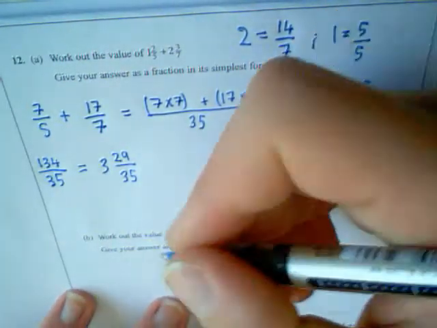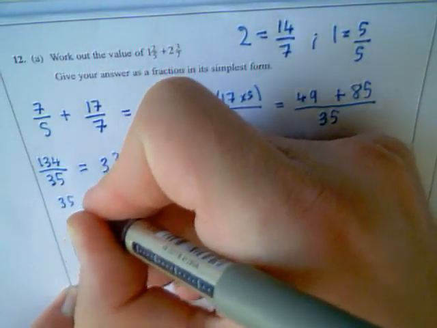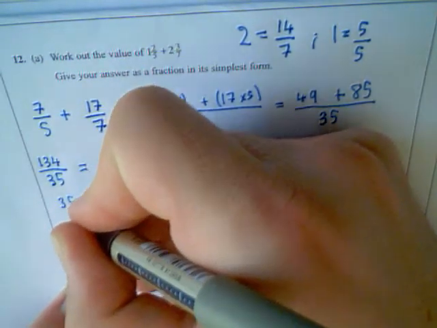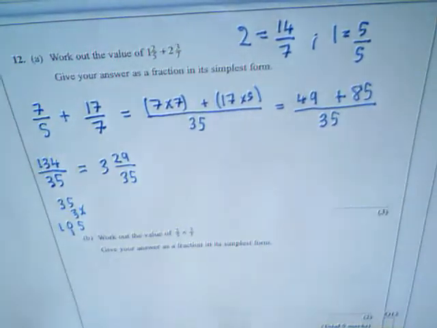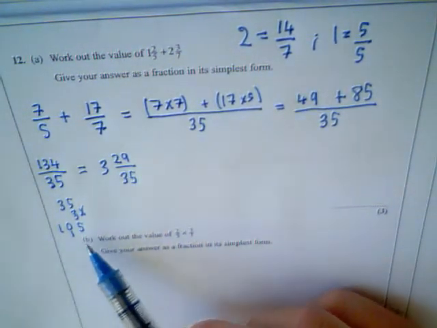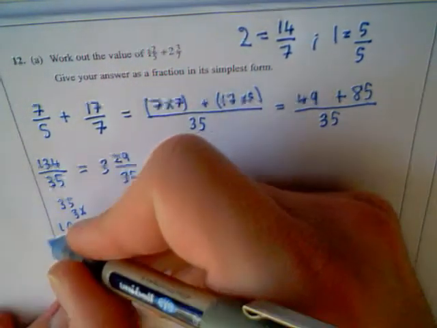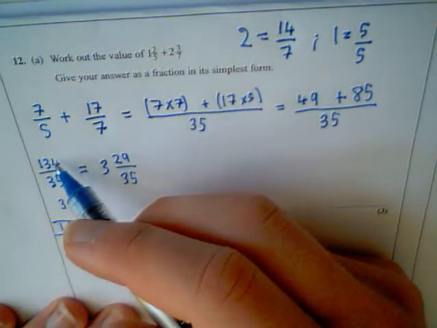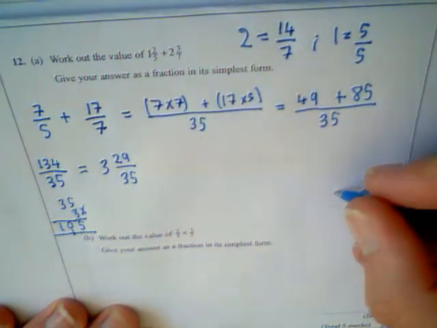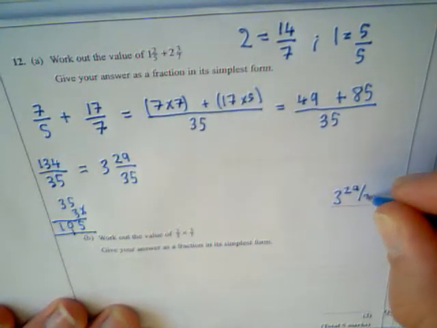How have I worked this out? Well, if you see that 3 times 35 is 15, carry the 1, 9, we get 105 here. But if we add 35 to this, it takes us greater than 134. But if we add 29 to this, we get 134. So that's why it's 3 and 29 over 35.